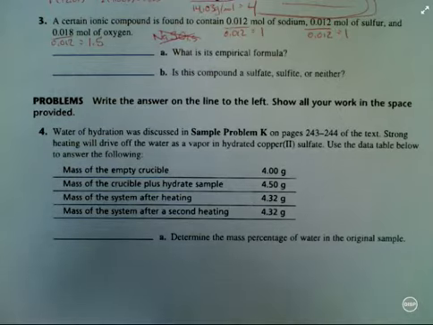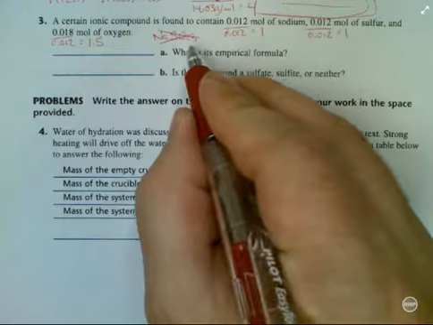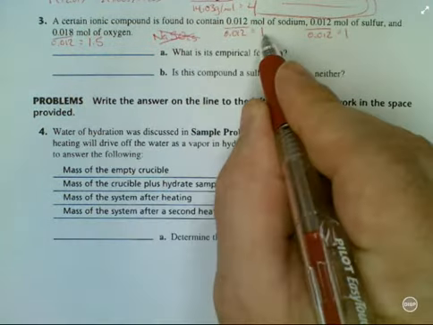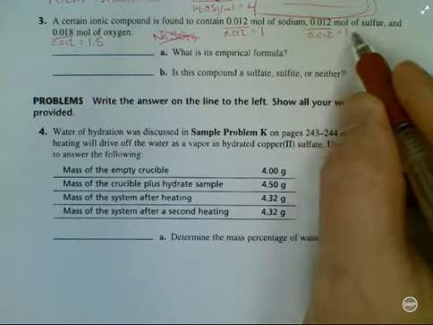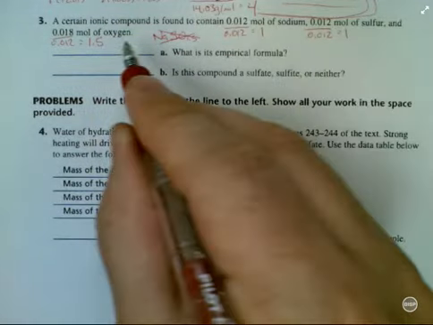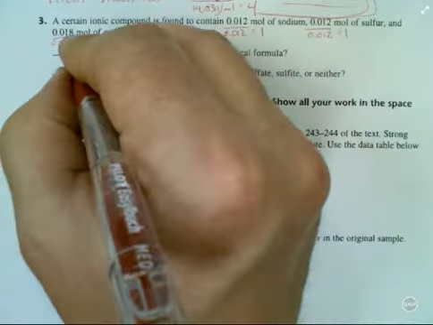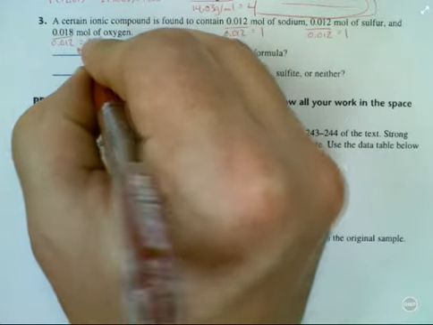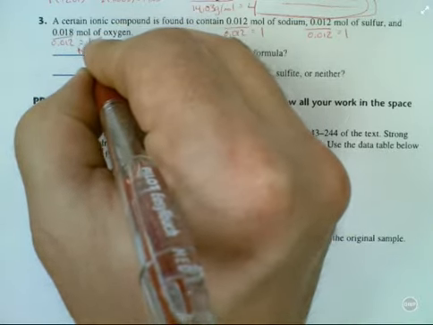You told us we're not supposed to round. This isn't very close to 1 or 2. It's right in the middle. What do? Well, we're simply going to manipulate this ratio. So it's still the same ratio, but they're whole numbers. And in this case, I can simply multiply all 3 of these values by 2. So this will be 2, this will be 2, this will be 3. So the empirical formula that I come up with is Na2S2O3.